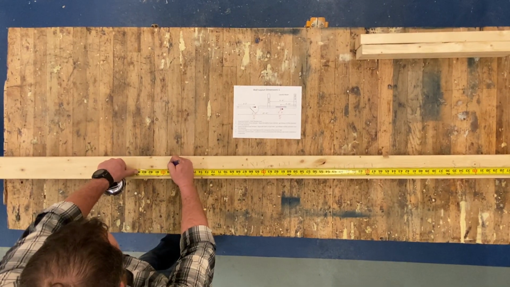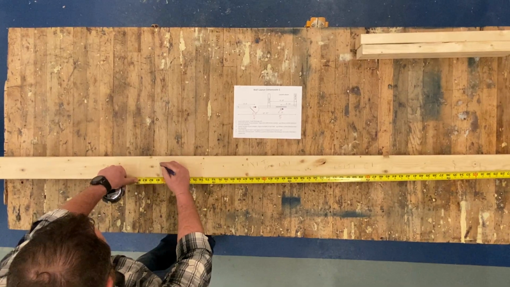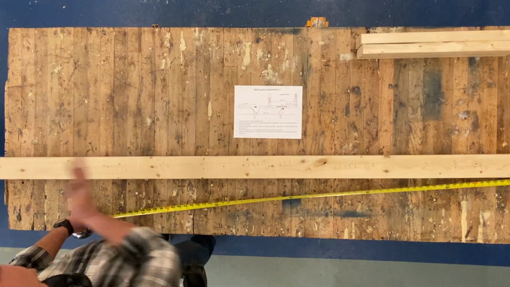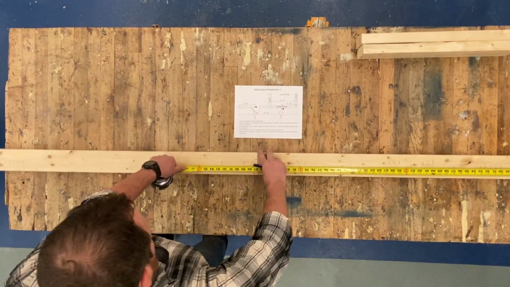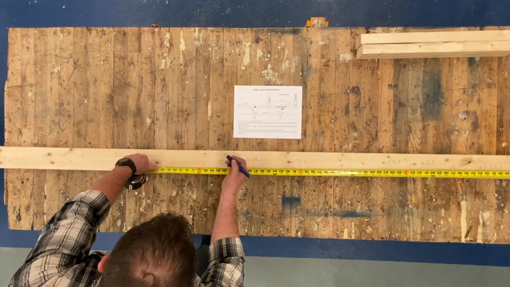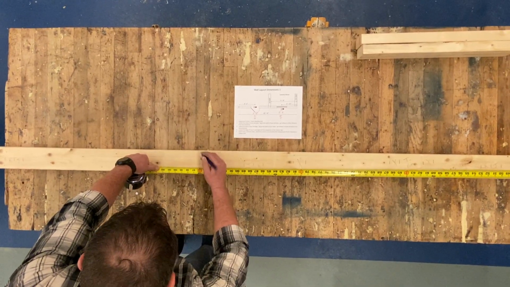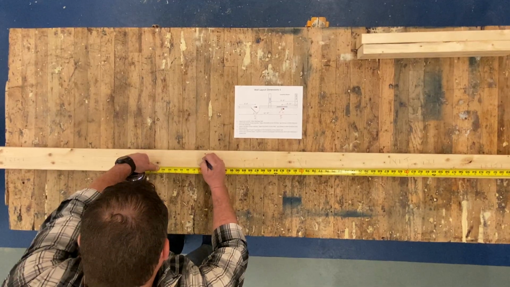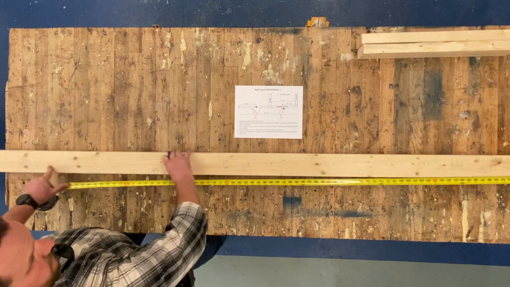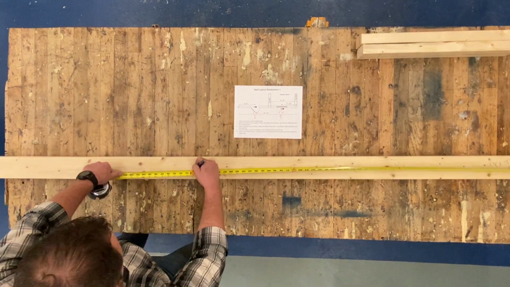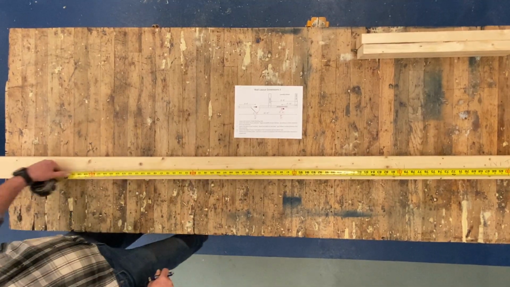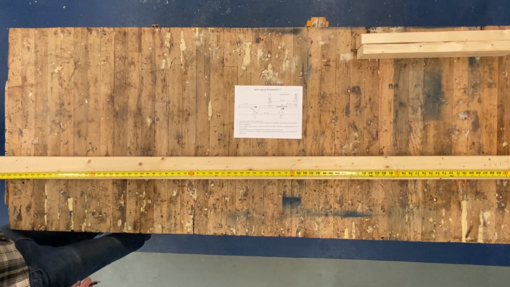We find 80. We go back to 79.25. I put an X. The reason I put an X is because I'm not between my jack studs. My jack studs are down there, my jack studs are up here. We go to 96. 96 minus 3/4 is 95.25. This actually is a cripple stud. Just about put that wrong because it's between my jack and my jack. We go to 112. We go back 111.25. Put a cripple stud again because it's inside of my door.